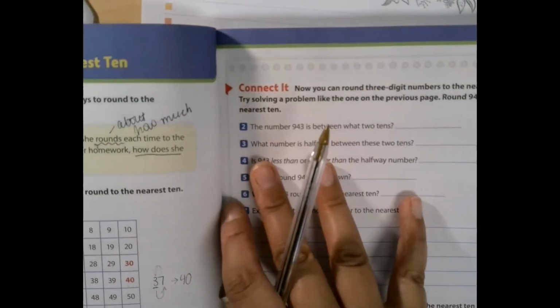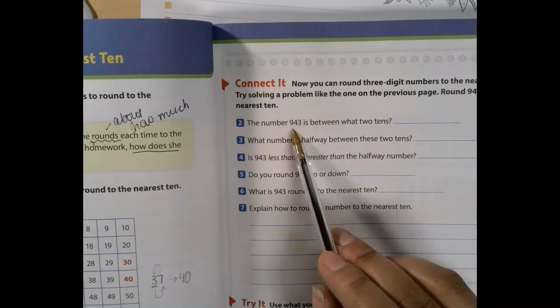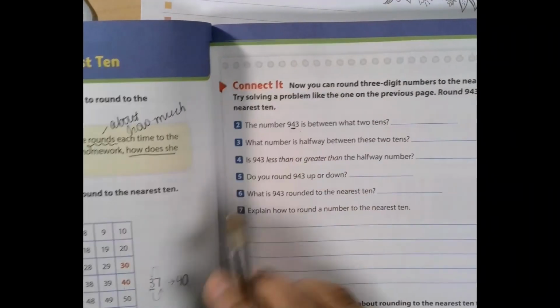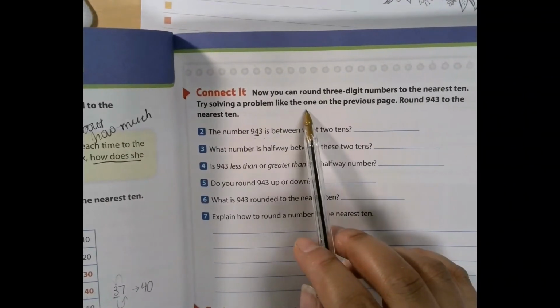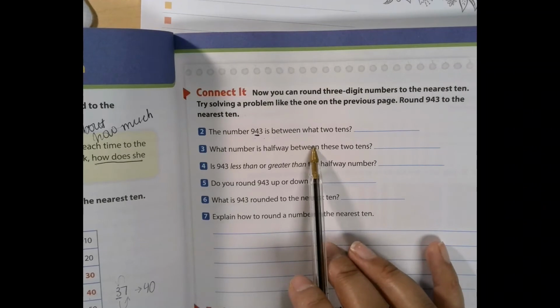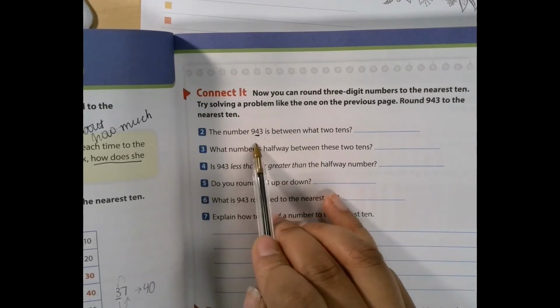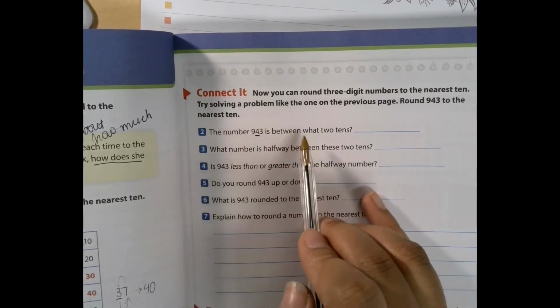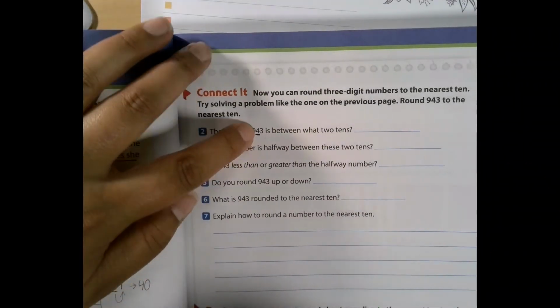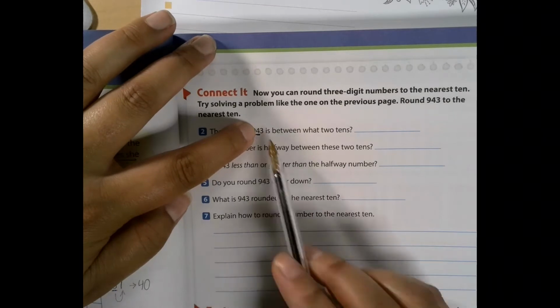Okay, so now, where it gets tricky is they'll have a number like this, and I'm sorry if this is kind of blurry, but the number 943 is between what two tens? So I look here, and I didn't read the directions because I'm just going through to show you what I think you need to know for today. But I say here's the number 943, and I need to know between what two tens it is placed. So for now, you're going to ignore that 9 and pretend you see 43.